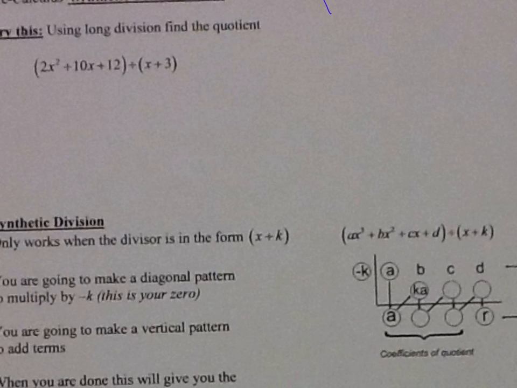Okay, so today what we're going to talk about is synthetic division, which is just another way to divide polynomials. All right, so what I would like you to do is to put this on pause and try this, which is division using long division. Okay, so put it on pause and give it a try and come back and check your answer. Okay, so we have here 2x squared plus 10x plus 12 divided by x plus 3.